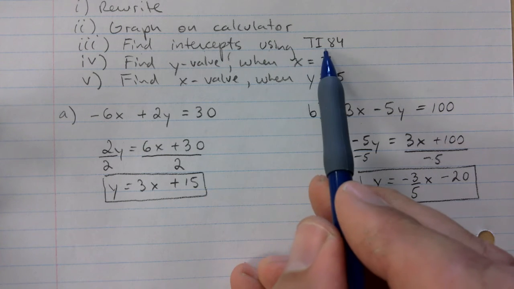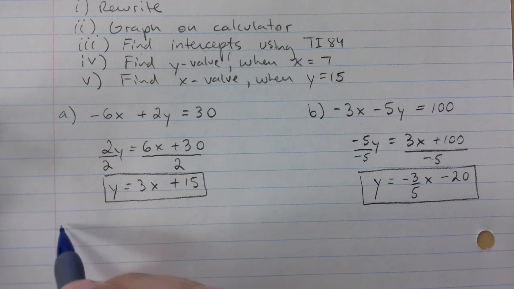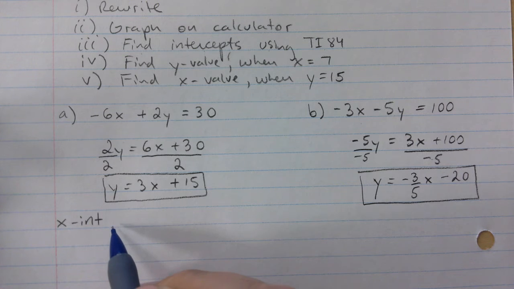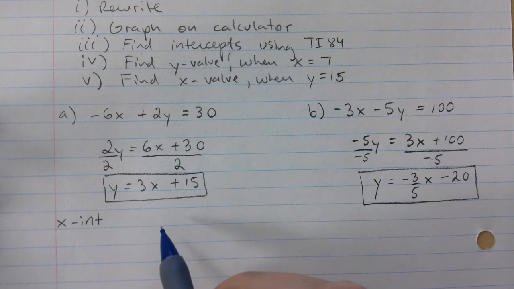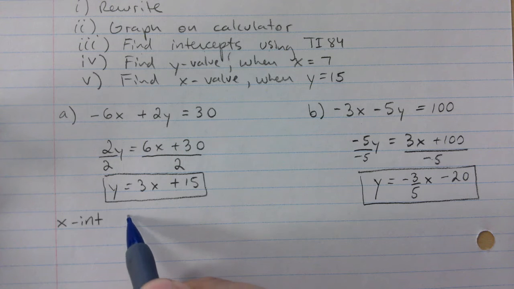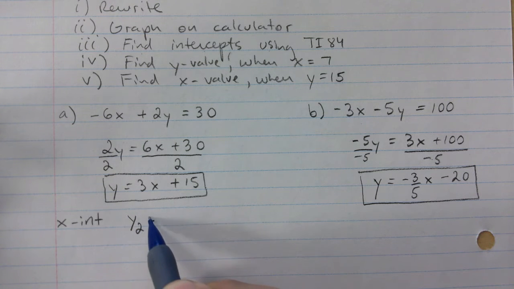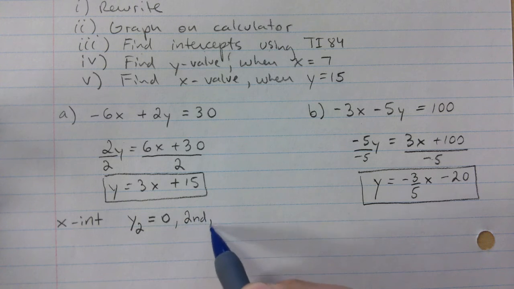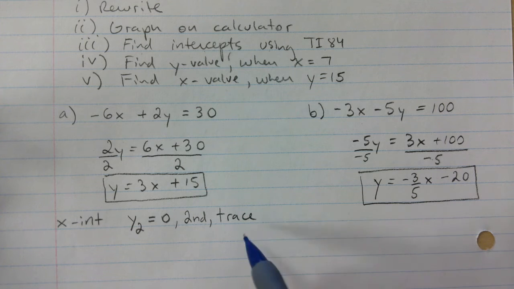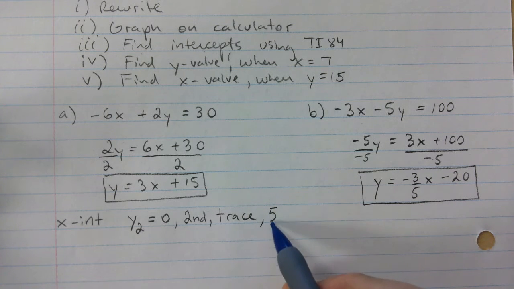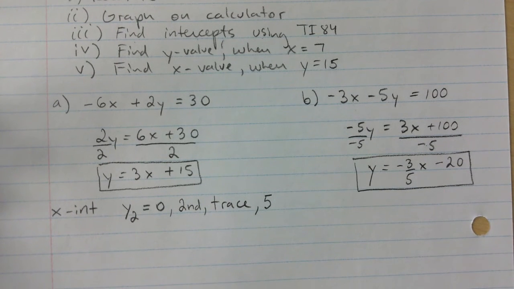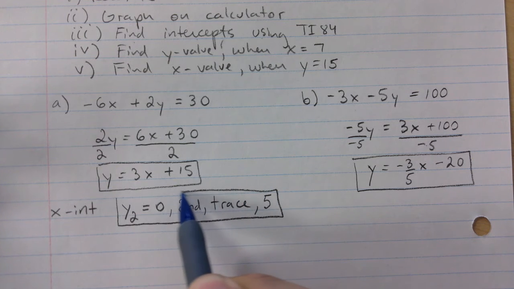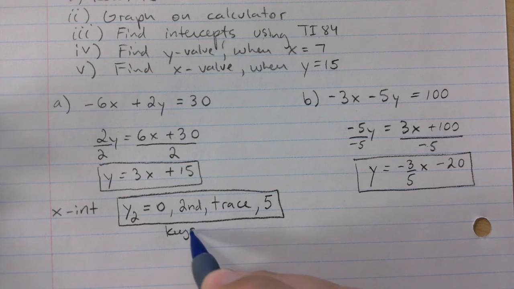Find the intercepts using the TI-84. Okay, I will do one at a time. X-intercept. This is how we do it. This is what we press. To get the x-intercept, we set y2 equal to 0. Then we press second, trace, 5. These are the keystrokes, we call them keystrokes.